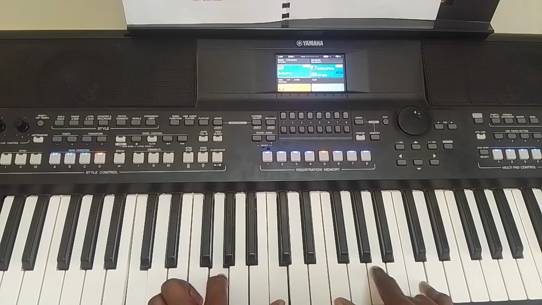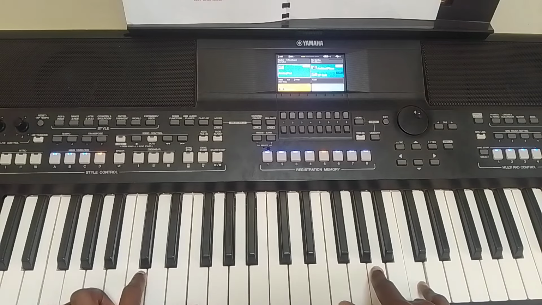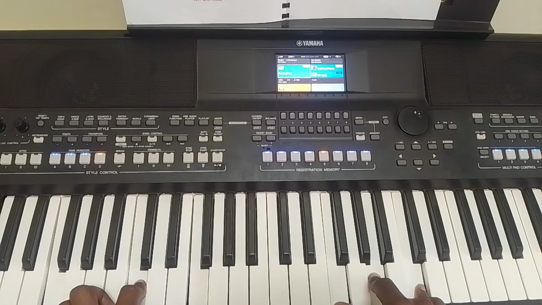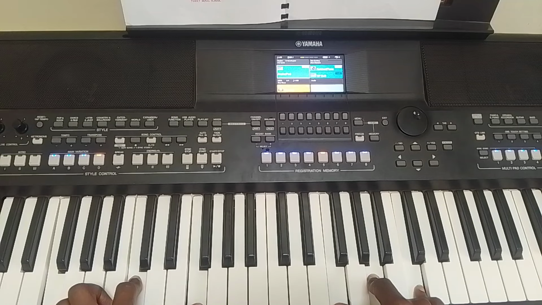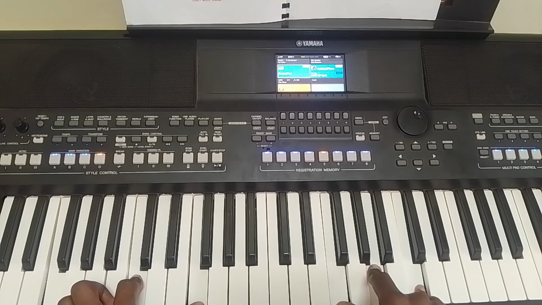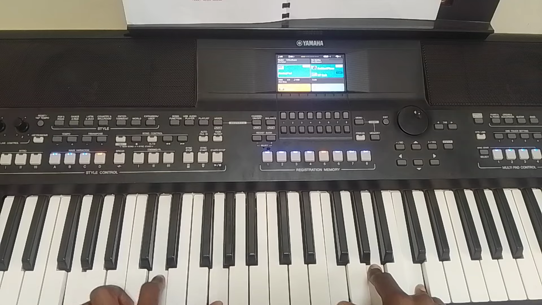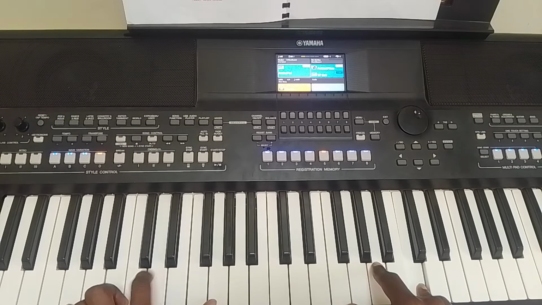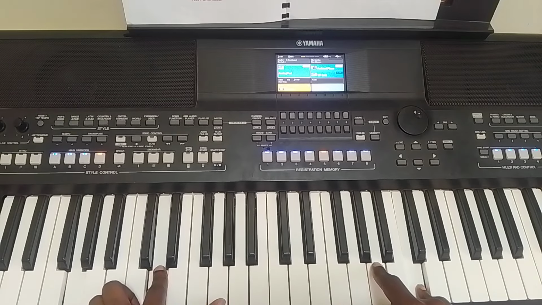Same thing I can do with F. That is F. Then you can go to chord 5. I'm playing the root, the 5th, and the octave.